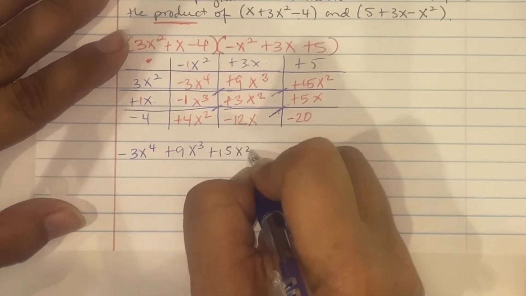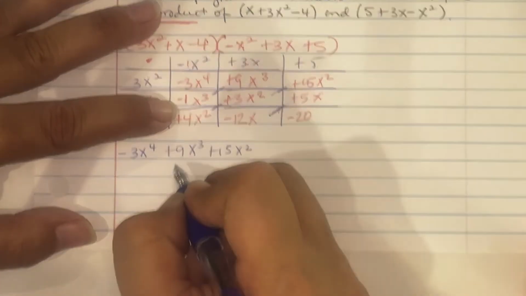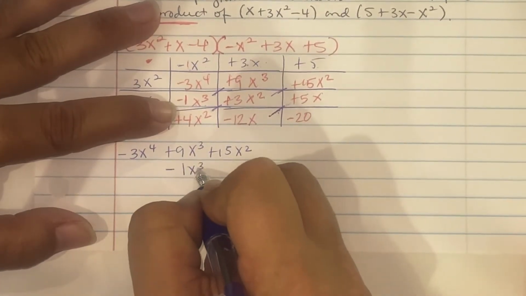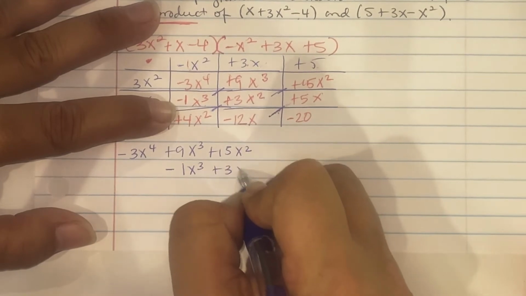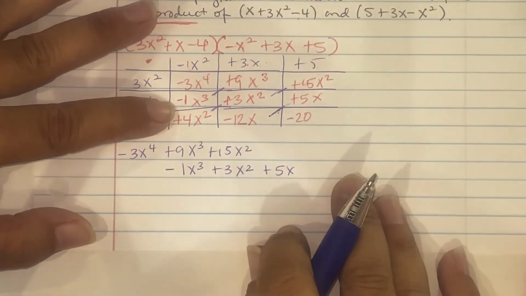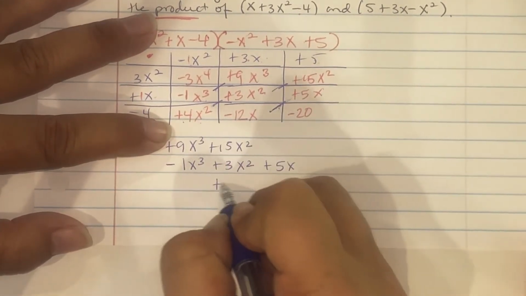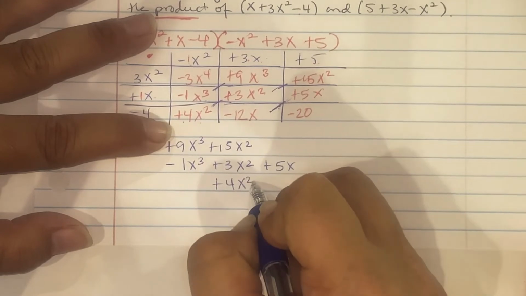Then the next line, it says negative x cubed. I'm going to line it up: negative x cubed, positive 3x squared, positive 5x. I went over a line. You drop down a line. It says positive 4x squared. I'm going to line it up with where the x squareds are. Positive 4x squared, negative 12x, negative 20.